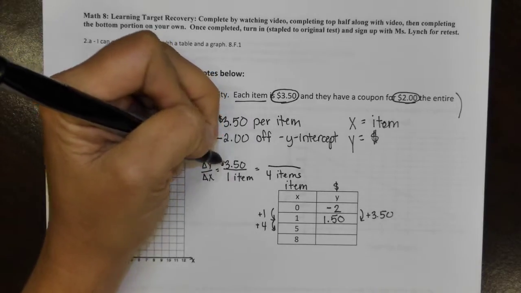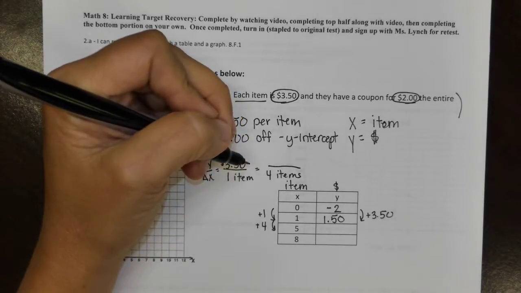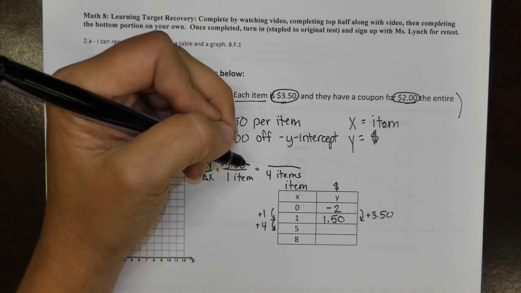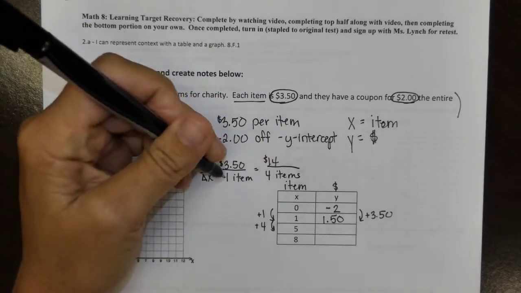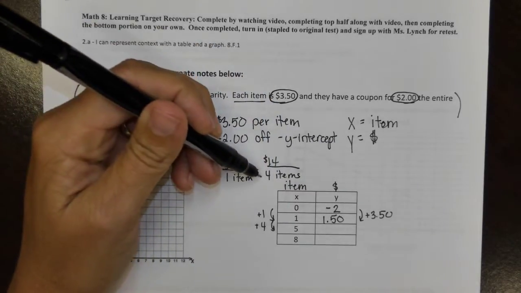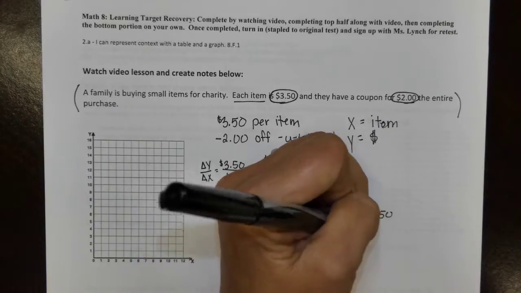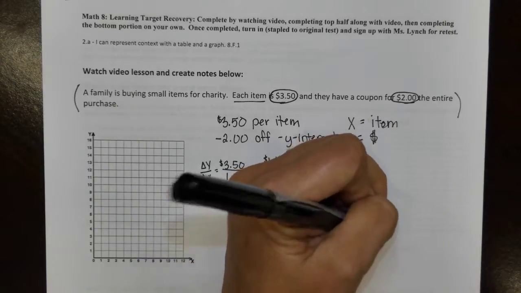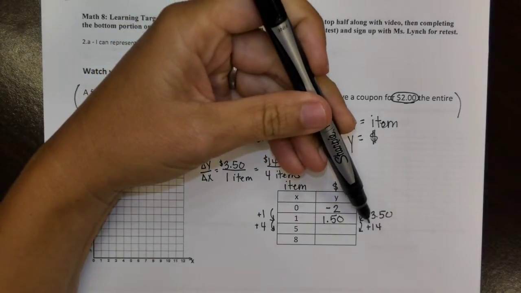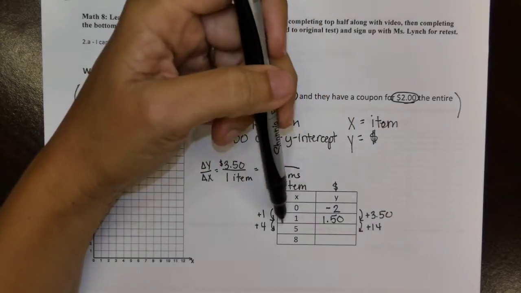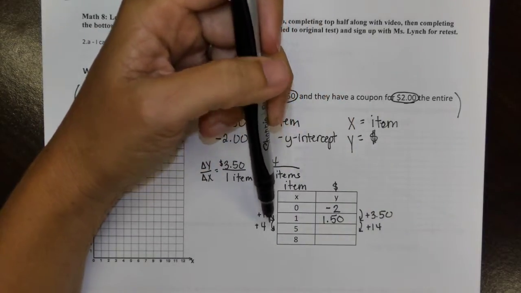I'm going to multiply it by 4 because I'm buying 4 of them. And so that's $14. When it's $3.50 for 1 item, it's $14 for 4 items. So this is going to increase by $14 when I buy 4 more items.